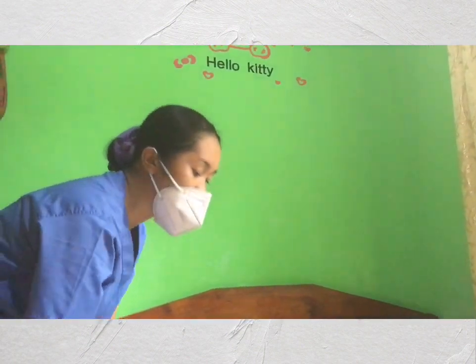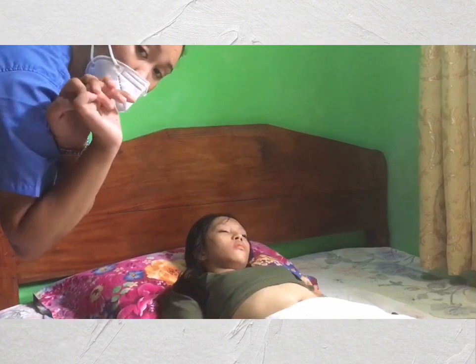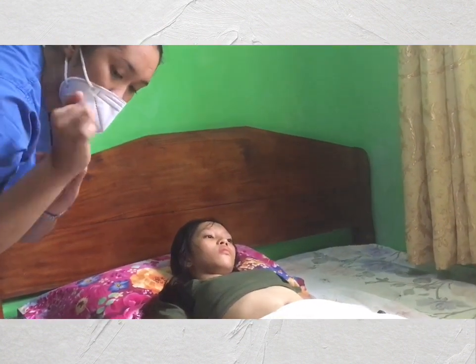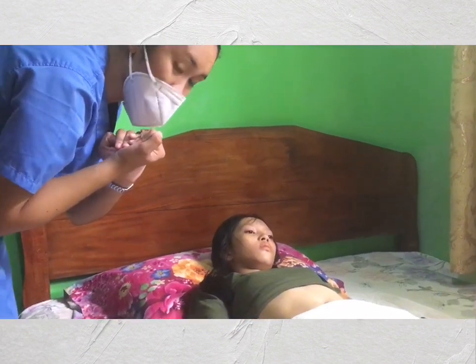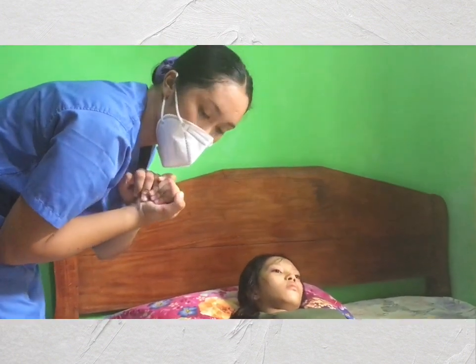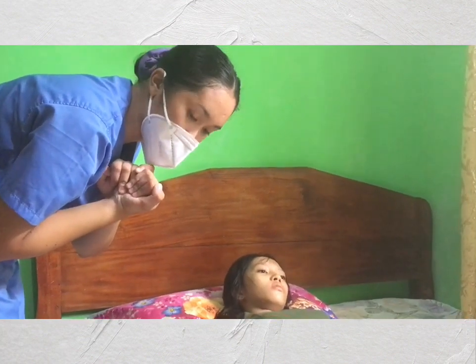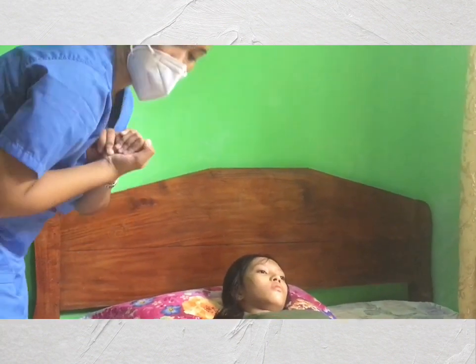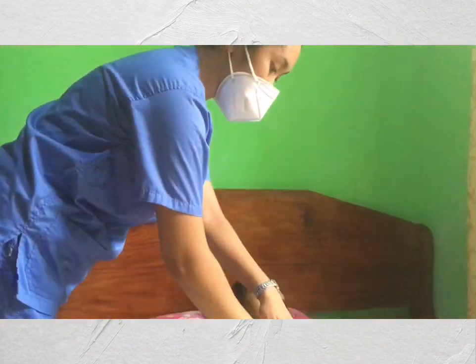So, of course, gagamit ako ng dalawang kamay. So, I will use the palmar surface of my fingers and, of course, compress to a maximum depth of 5 to 6 cm and perform bimanual palpation if you encounter resistance or to assess deeper structures. So, I will palpate all the quadrants.